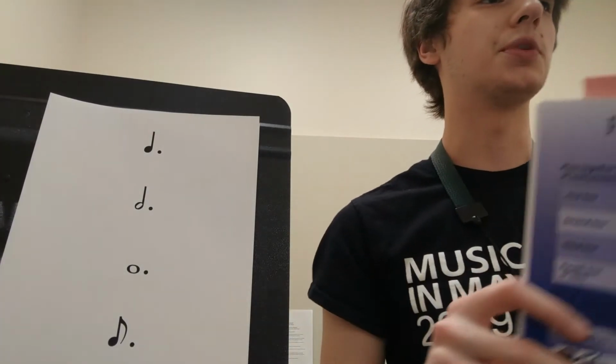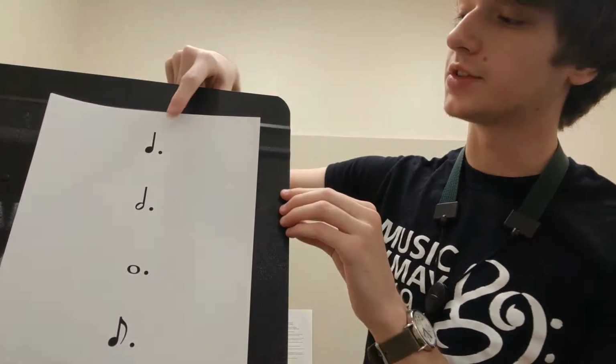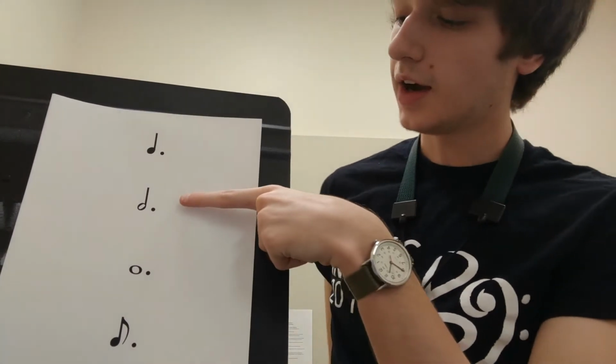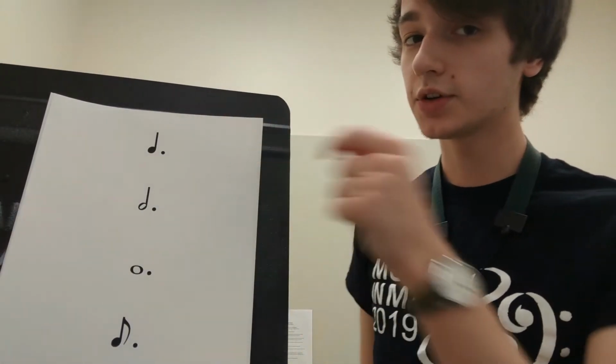But before we get to the actual music, I want to talk about what these dotted rhythms actually look like. You can see here I have 4 different dotted rhythms. We've got a dotted quarter note, dotted half note, dotted whole note, and we even have dotted eighth notes. You can have a dotted anything, pretty much. Any note, and you add a dot after it, then it becomes a dotted whatever note.